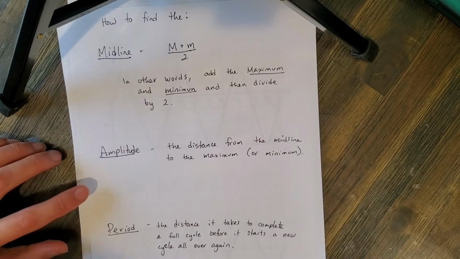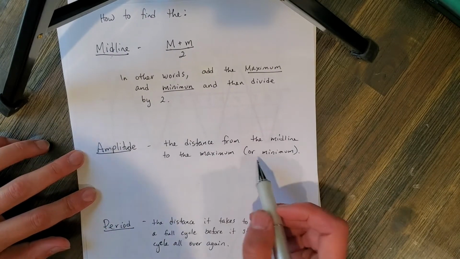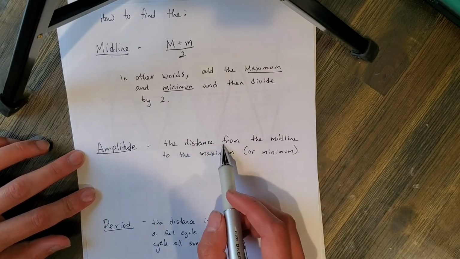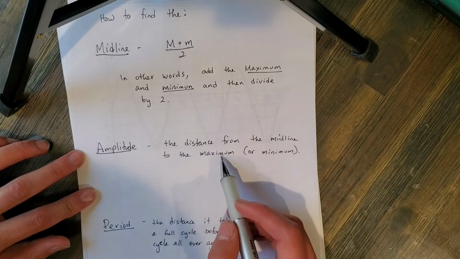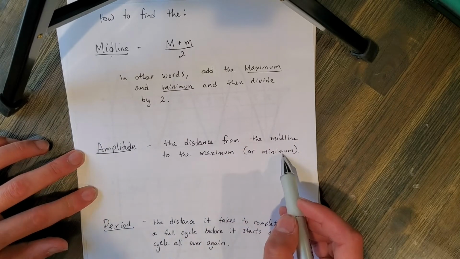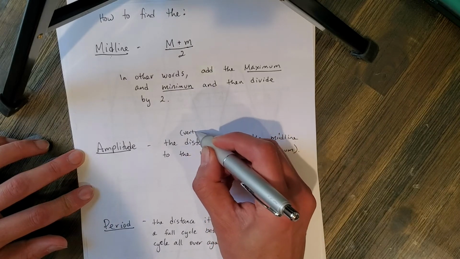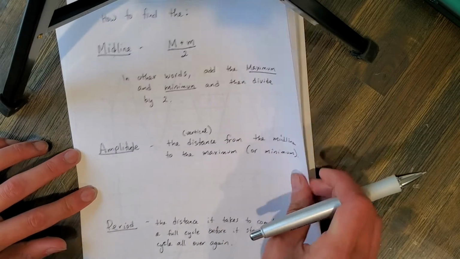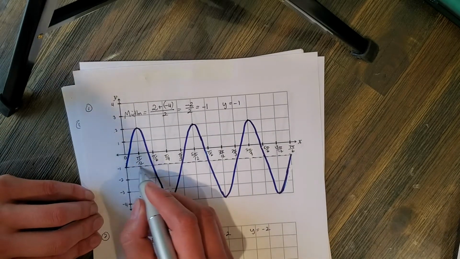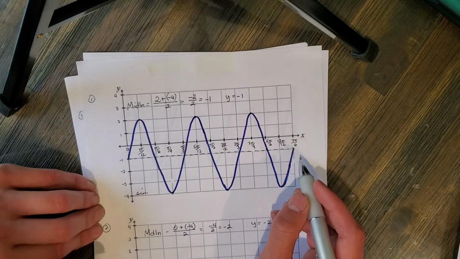Okay, so now let's talk about amplitude. The amplitude is the distance from the midline to the maximum or to the minimum, because it's going to be the same thing. And then we're talking about vertical distance here. So let's take a look at that. Notice here, here's our midline. We outlined it here with a dotted line.